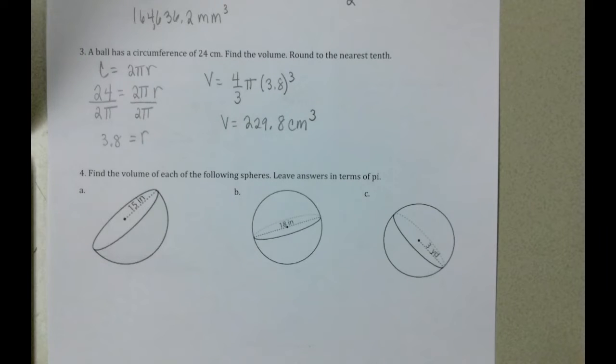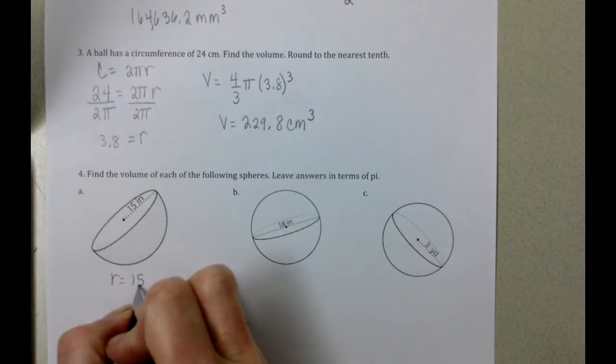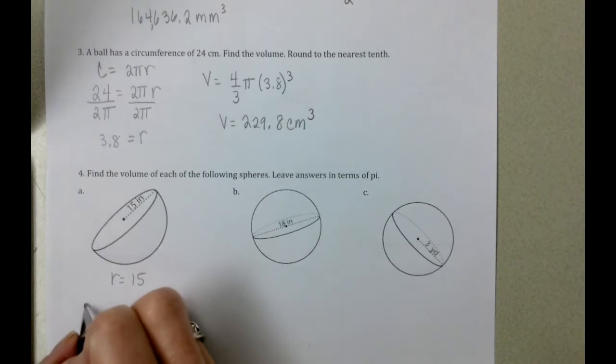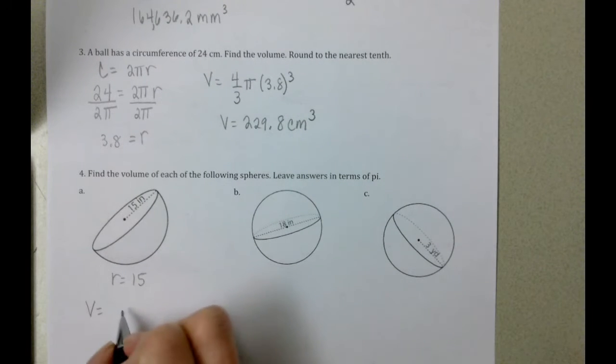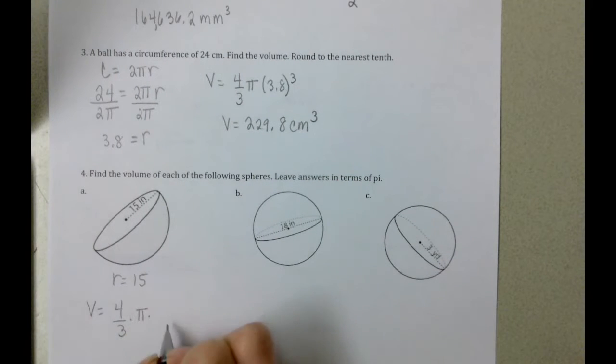Find the volume of each of the following spheres. Leave answers in terms of pi. The nice thing on problem 4 is that our radius is 15, so we don't have to do too much special here. We're simply going to put the value into the formula, 4/3 times pi times 15 cubed.